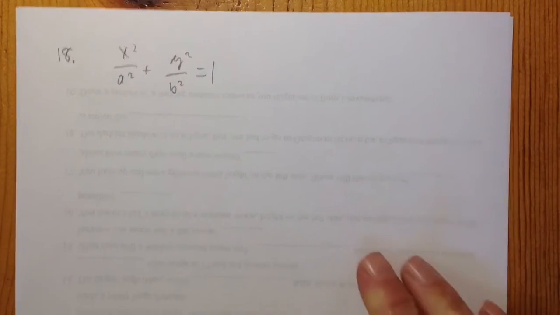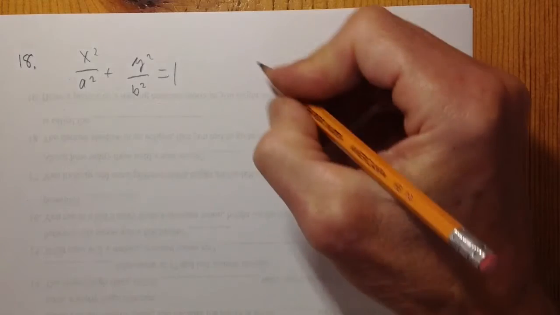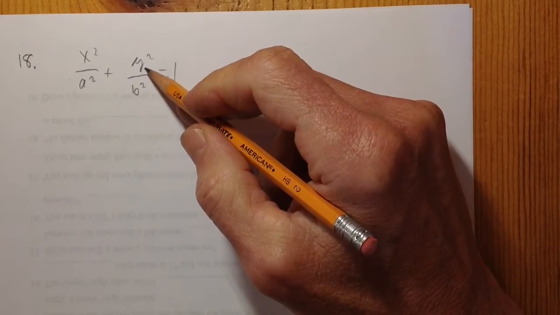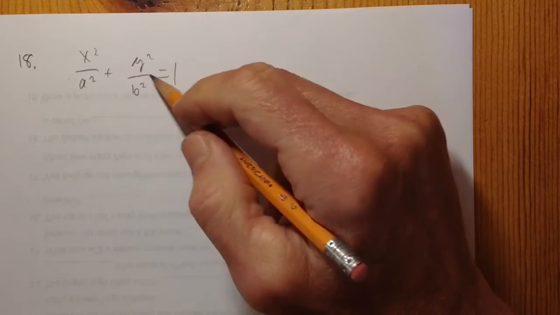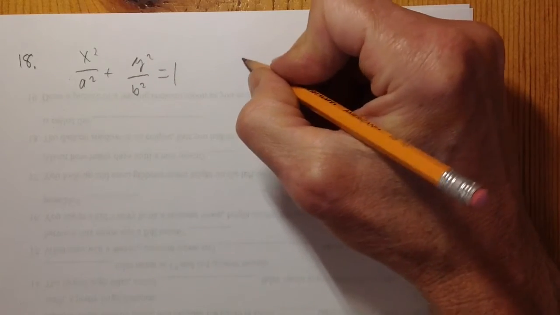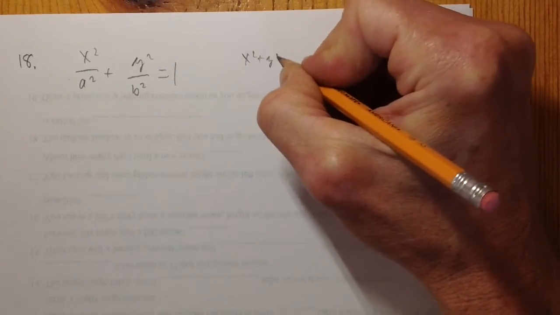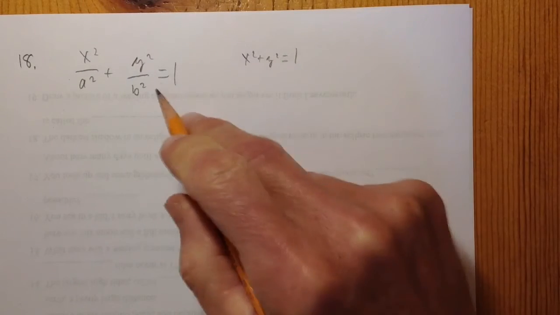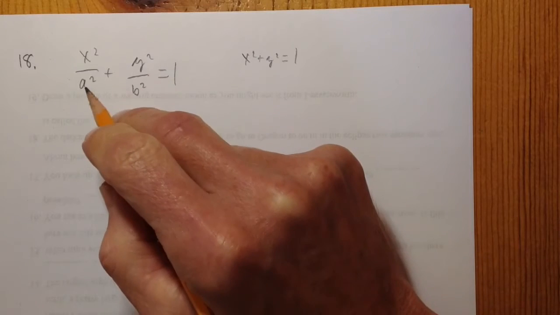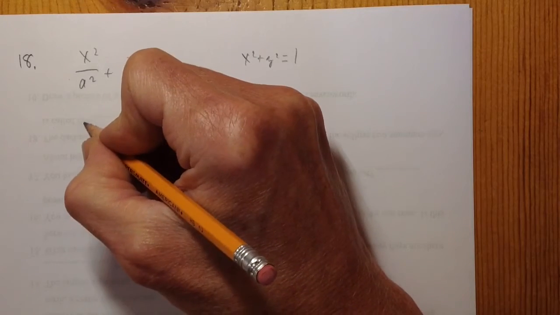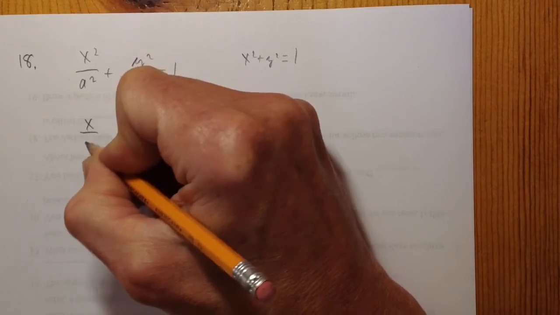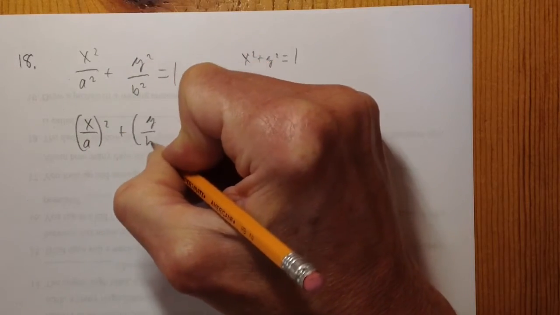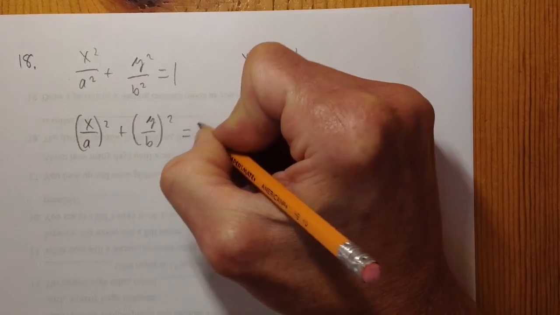Okay, now we're getting tricky, right? This is not so easy. So this is an ellipse. And if you remember, circles are x squared plus y squared equals 1. That would be our perfect circle of radius 1. This is a circle of radius 1, but the a stretches it. The better way to write it is (x over a) squared plus (y over b) squared is equal to 1.